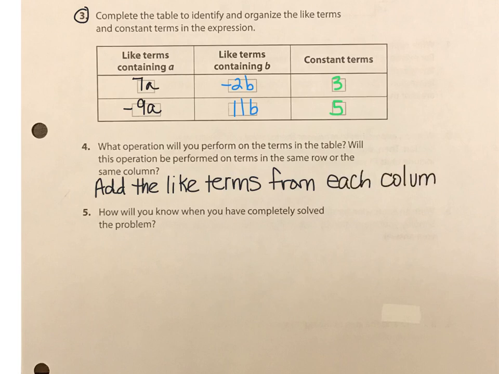Now remember that a column goes up and down. A row goes side to side. So a row would go horizontal and a column moves vertically. So we are going to add our like terms.